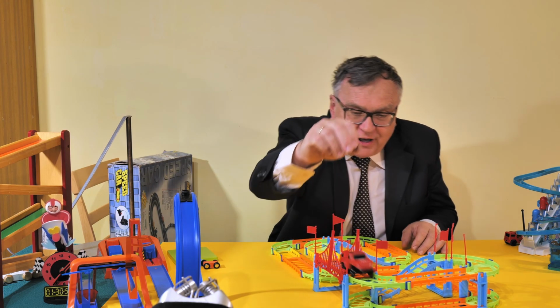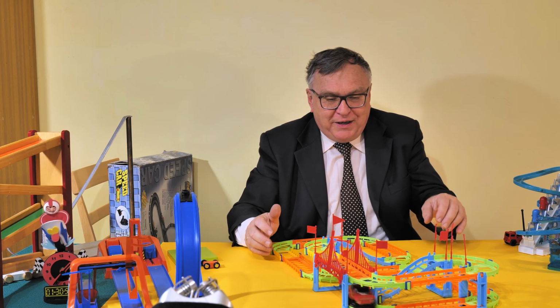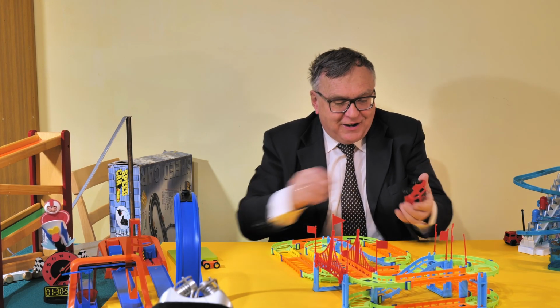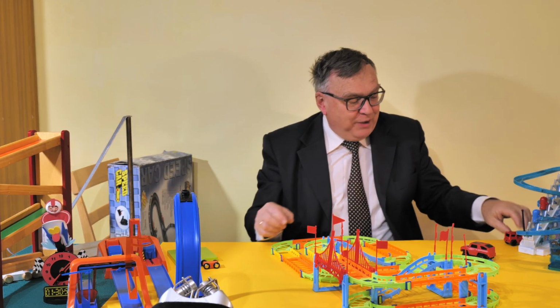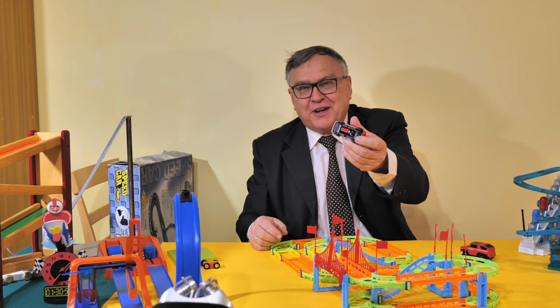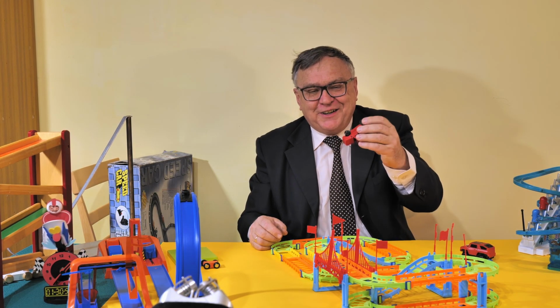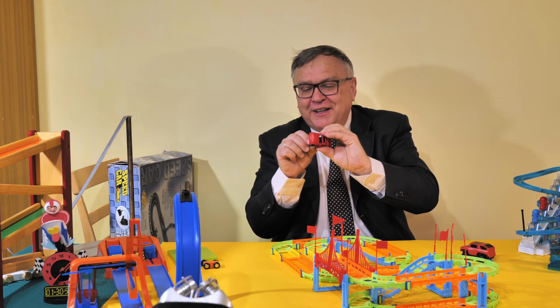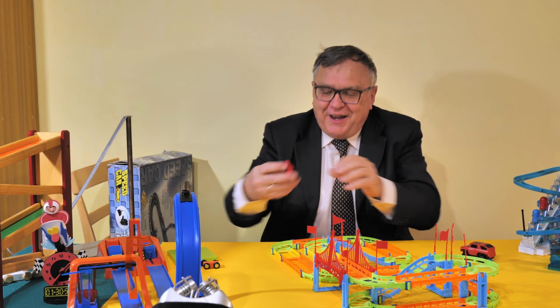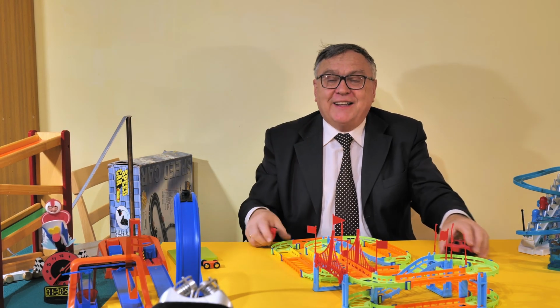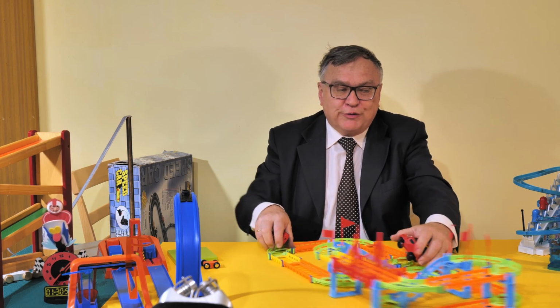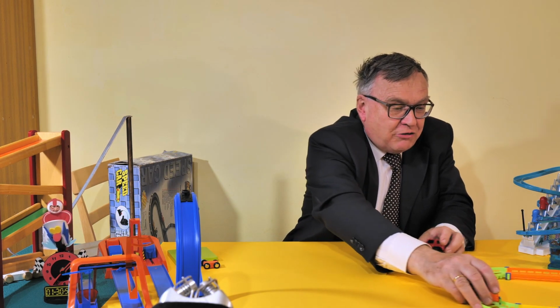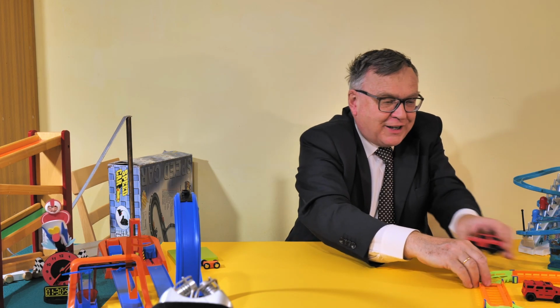Yeah, well, a kind of miracle. It's not a miracle, you know that in physics, in nature, we don't have miracles. There is simply a battery inside this car. If I then switch on the battery, it moves. So this is electricity which moves these cars. So electricity can move cars.